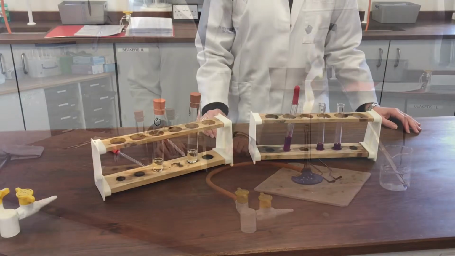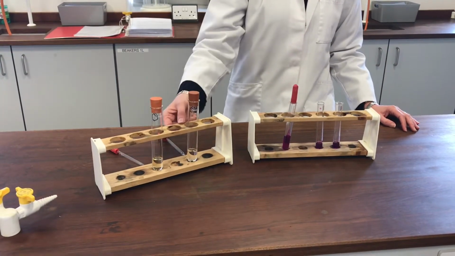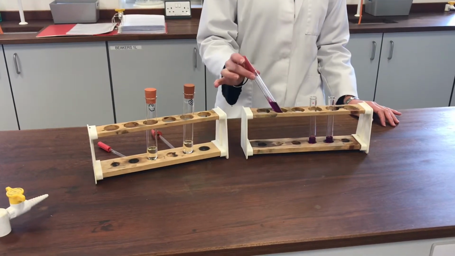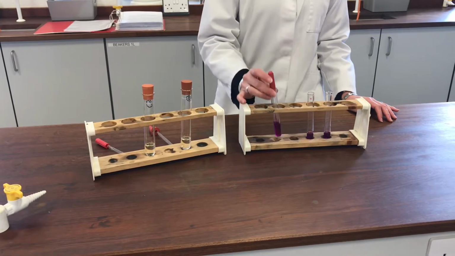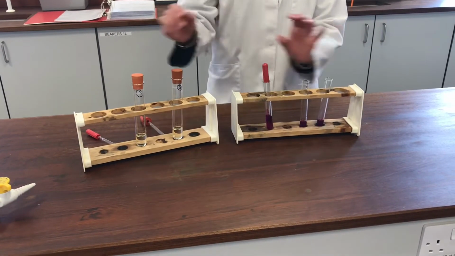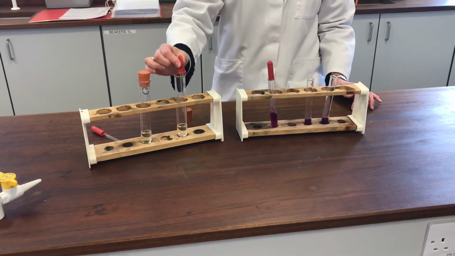Okay, we're now going to do the second part of the experiment. So the same two organic molecules, the benzene-based molecule and the cycloalkene, and this time I'm going to try adding them to some acidified potassium manganate 7. So I've already put that into 2 test tubes. Ready? So I just need to add a small portion of the organic molecule and then have a look and see if I observe any change.